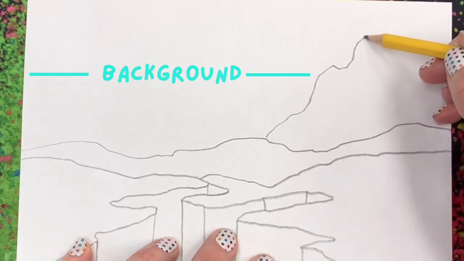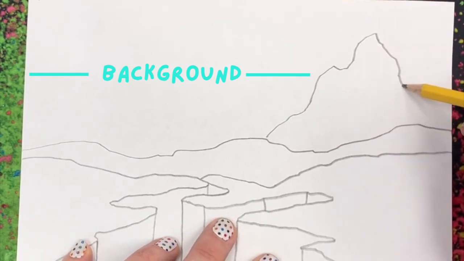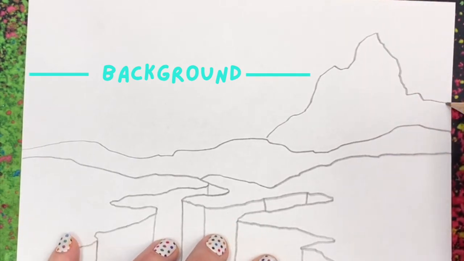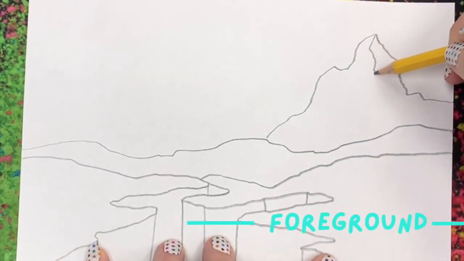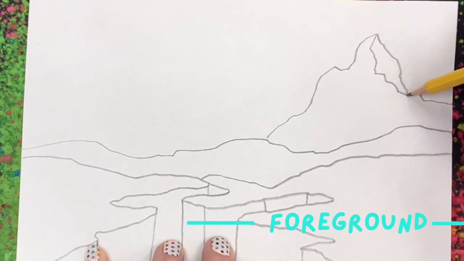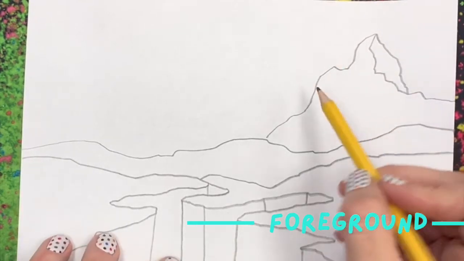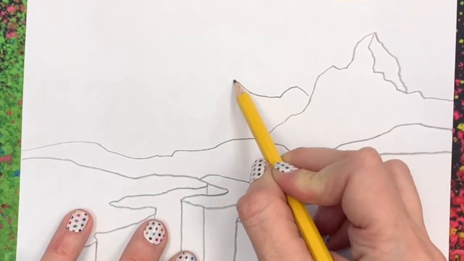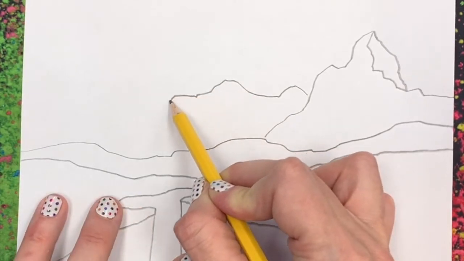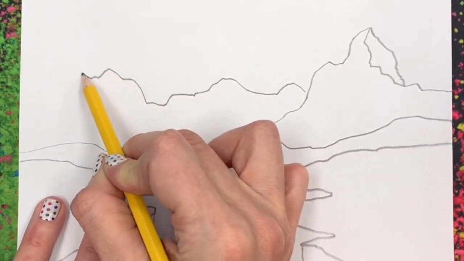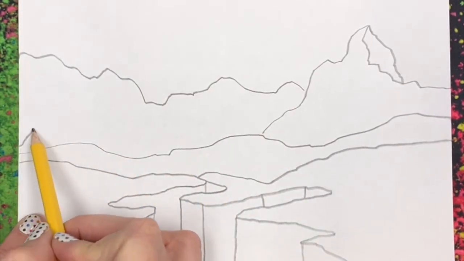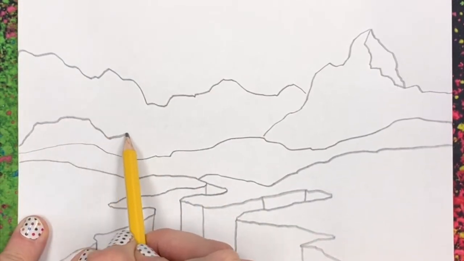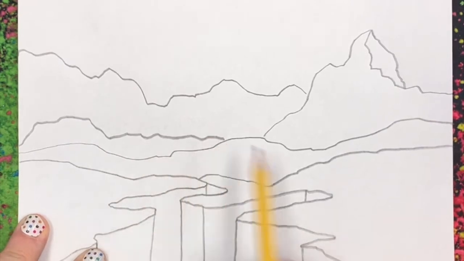I'm going to continue to add more landforms in the background. We have our cliffs in the foreground. And I'm just adding parts that are, I don't know, rocky, and those will be filled in with a shadow. It just makes it look more three-dimensional. I just keep layering and overlapping lines.